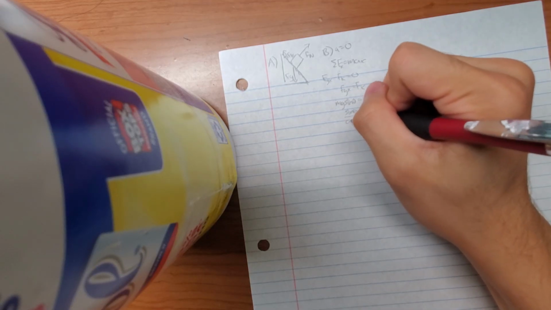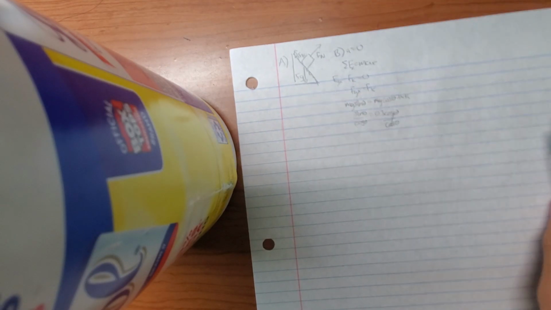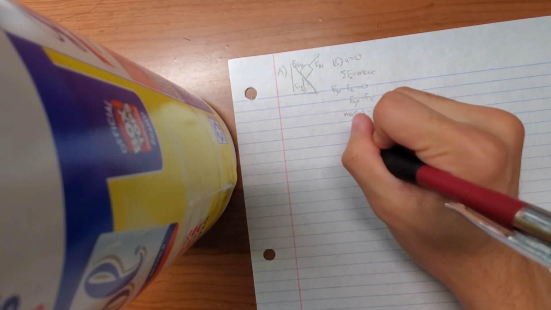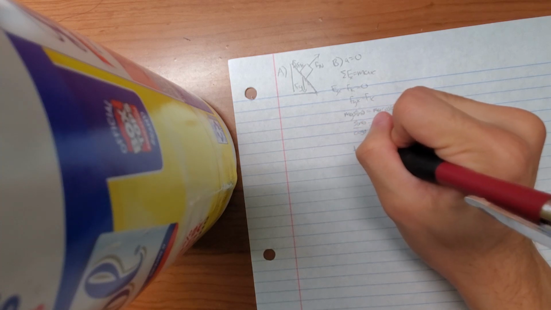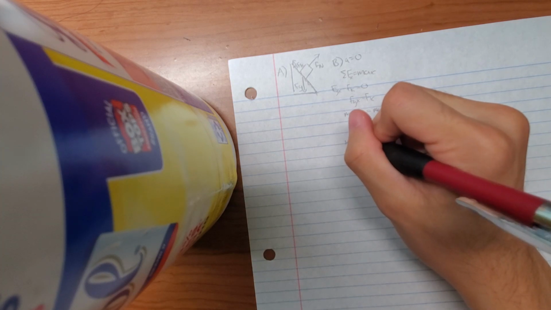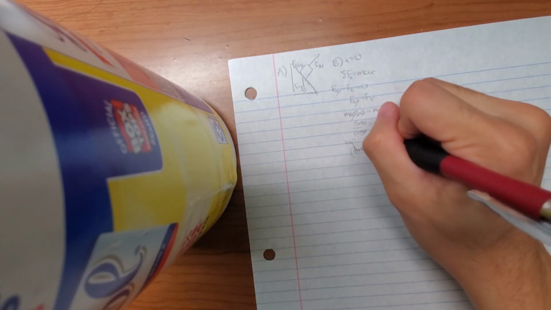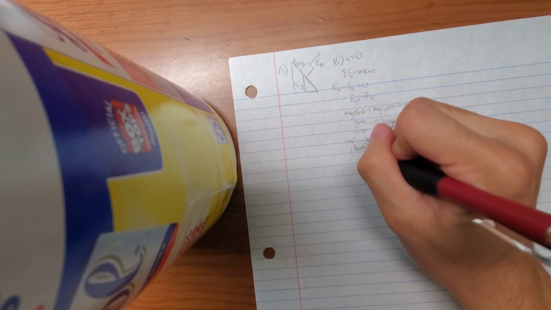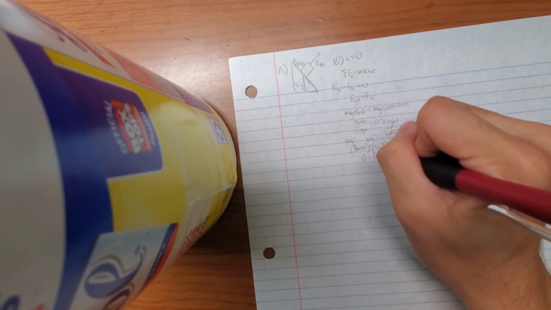Let's get rid of cosine theta by dividing on both sides. So sine theta over cosine theta, we can just turn this into tangent theta equals 0.3. And then we can do arctangent on both sides to find theta. So arctangent of 0.3, theta equals 16.7 degrees.